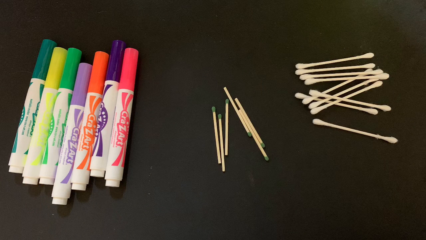Now, remember, a non-standard unit of measurement is something that we won't usually use to measure an object. These are the 3 that I chose: markers, matches, and Q-tips. I want you to start thinking about things that you can use around your house to measure different objects.